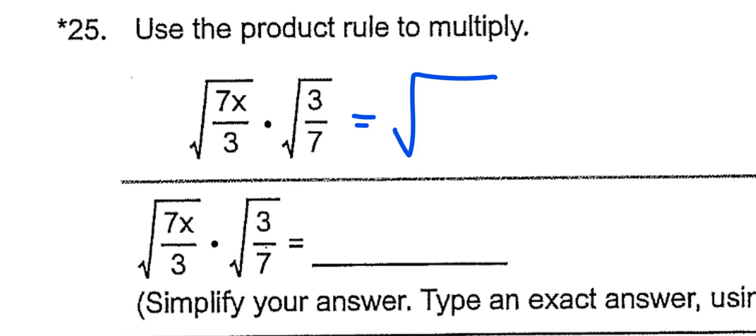Close. You're on the right track. You need to go straight across the top and straight across the bottom.